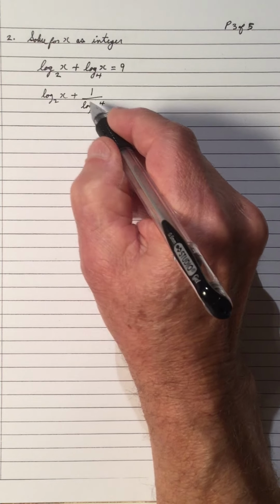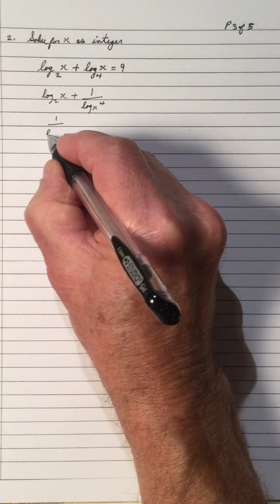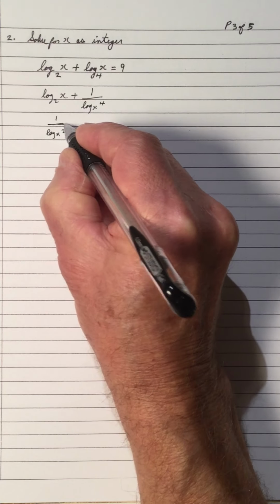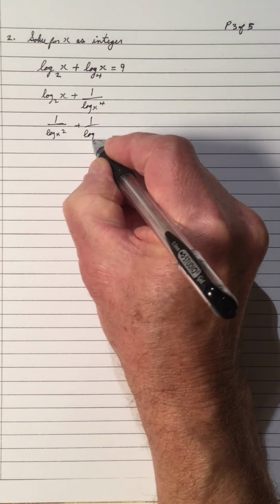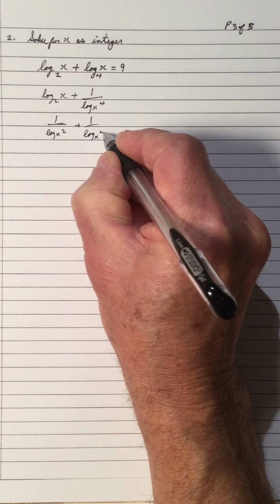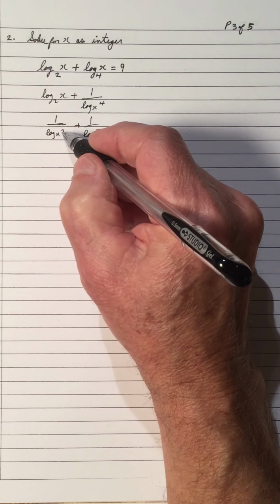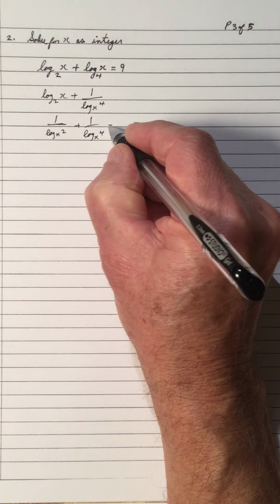So we move the x down. So probably what I should do is make this one the log of 2 base x, and do the same for the other. The reciprocal, the x moves down and the 2 moves up.